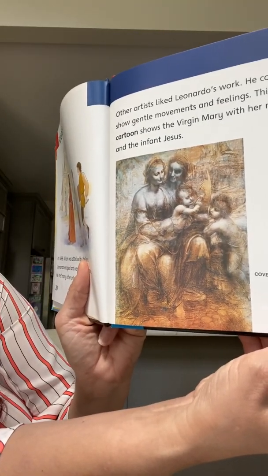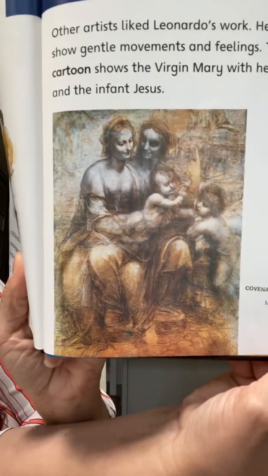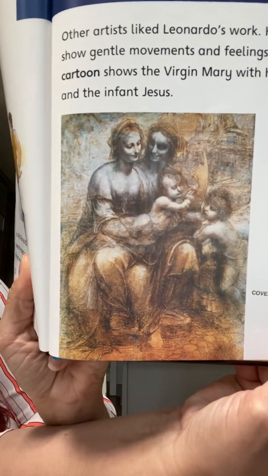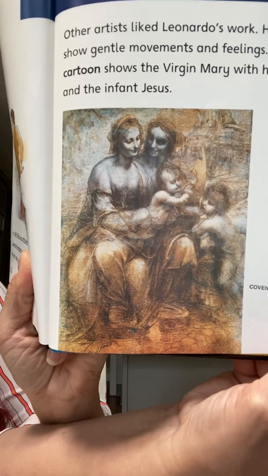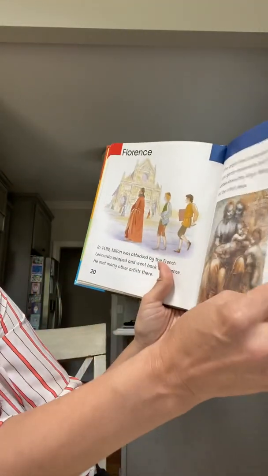This cartoon shows the Virgin Mary with her mother and the infant Jesus. Look at that, how he drew it so realistically. It feels like you could touch them.